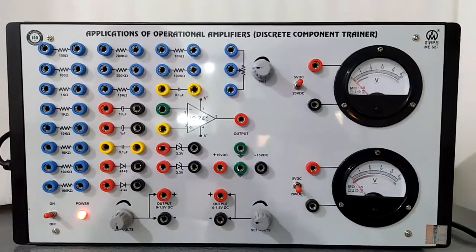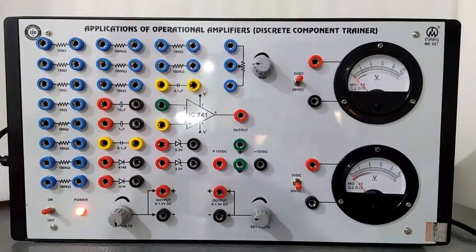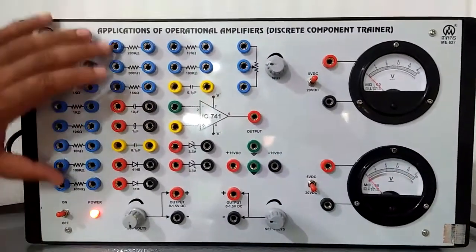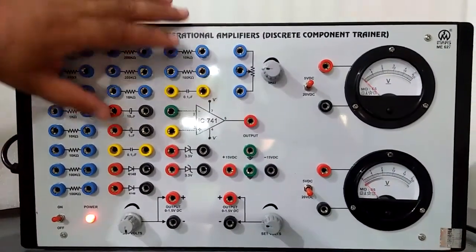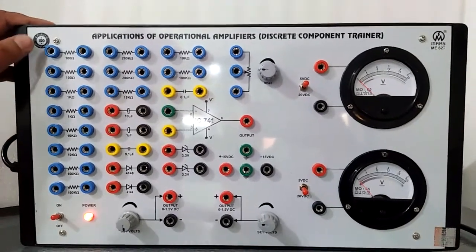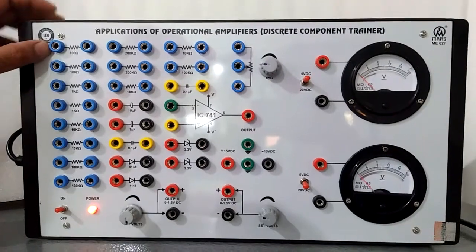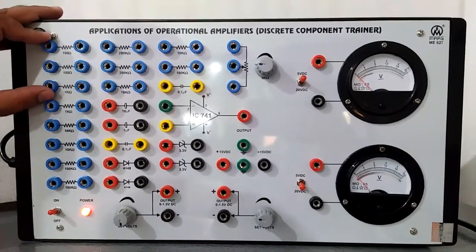This is the master application of operational amplifier with discrete components trainer. Discrete means all the components have been brought out on the front panel, and the connections for different experiments you have to make as per the manual.